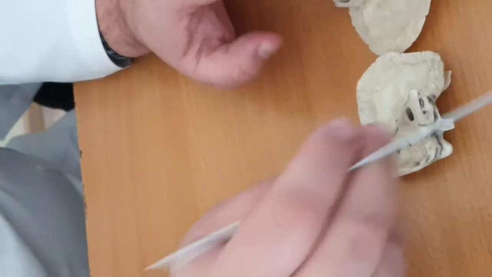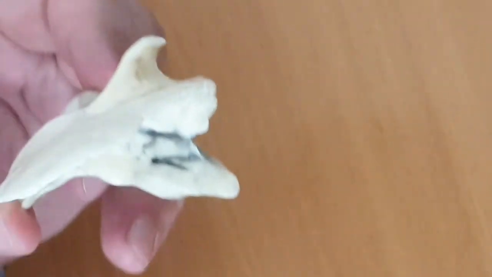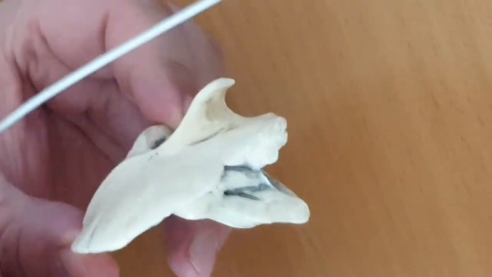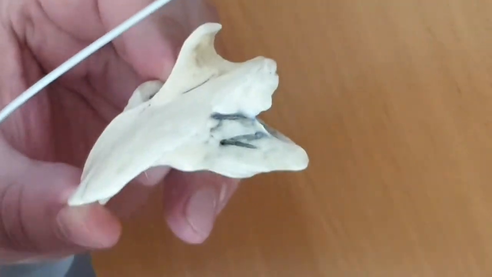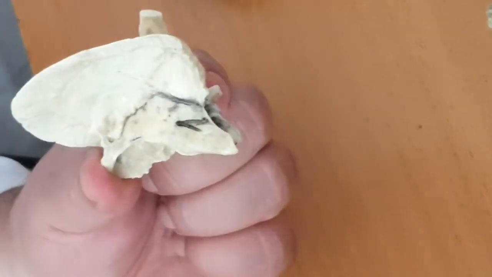Well, how to identify the temporal bone? You take it this way. Porus acusticus externus should be lateral, and the zygomatic process should be in front, anterior, forward. Or the mastoid process posterior. That is the left bone, and this is the right. Right and left temporal bone.